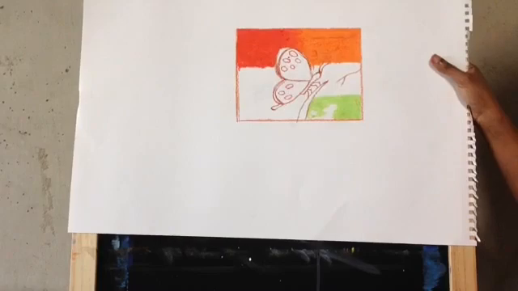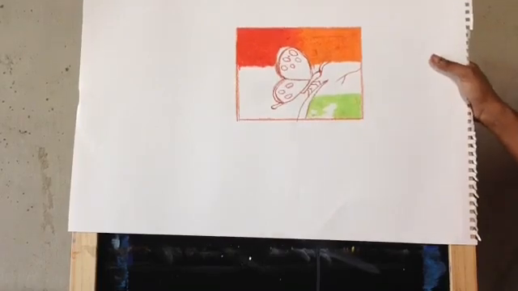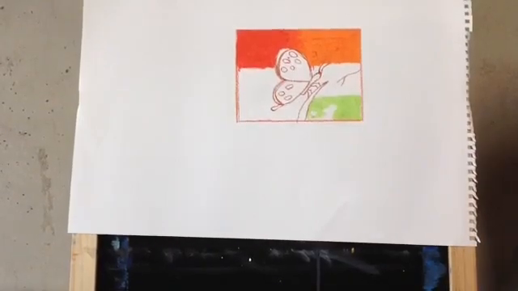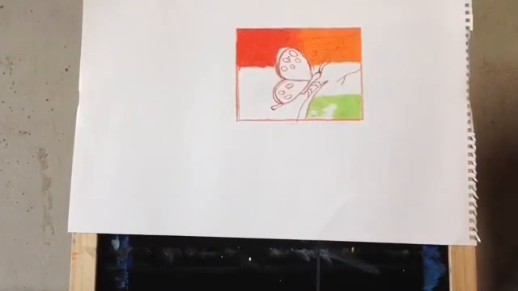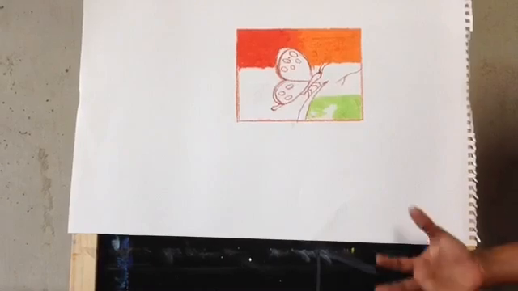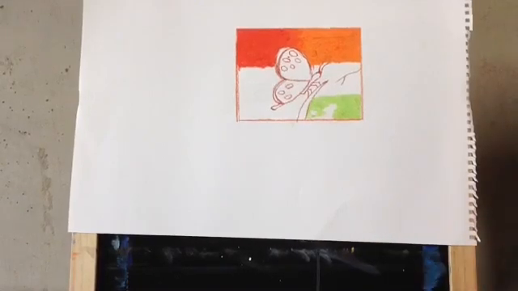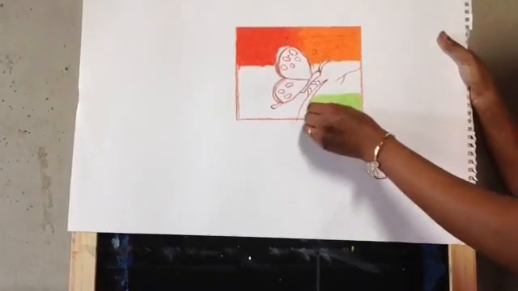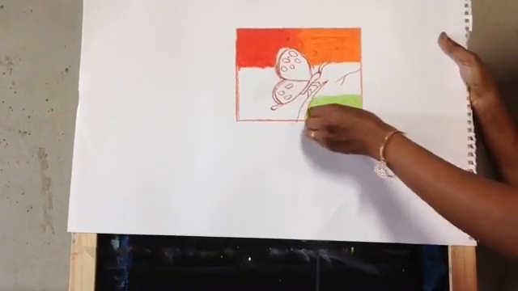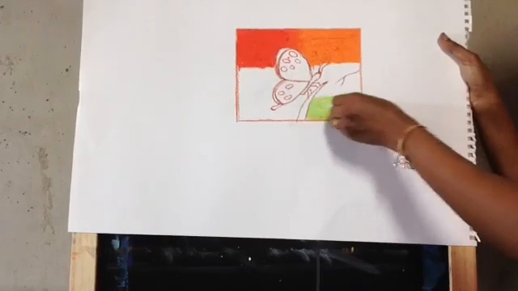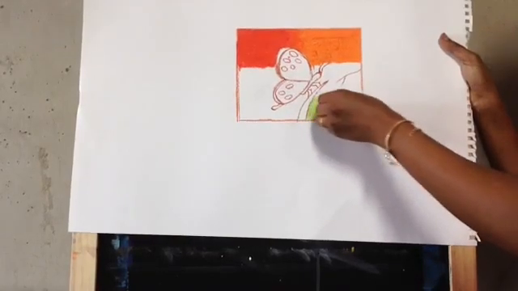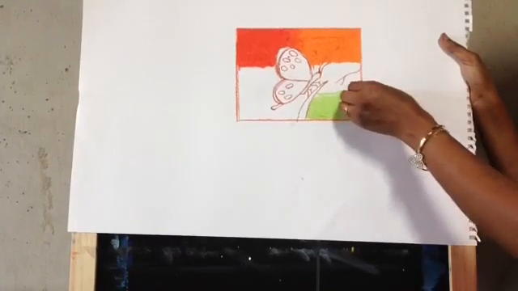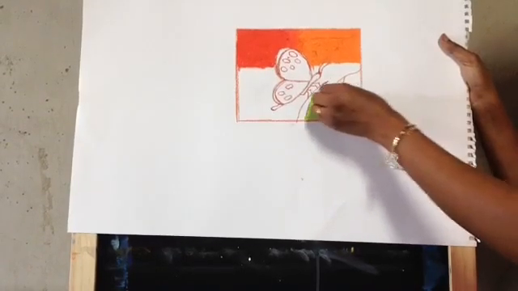So if you're choosing any other colors, make sure you choose similar colors for blending instead of choosing very contrast colors like green and blue won't go together, or red and green won't go together, something like that. So I'm doing light green here, on both sides.